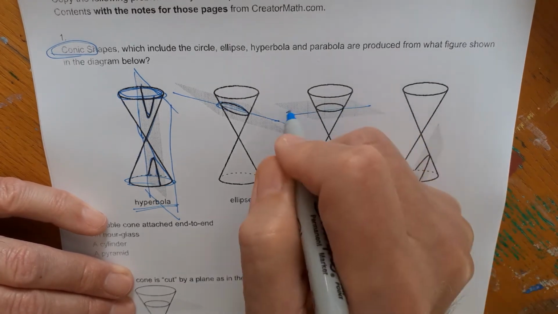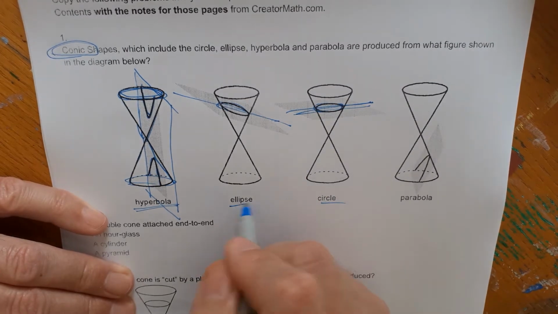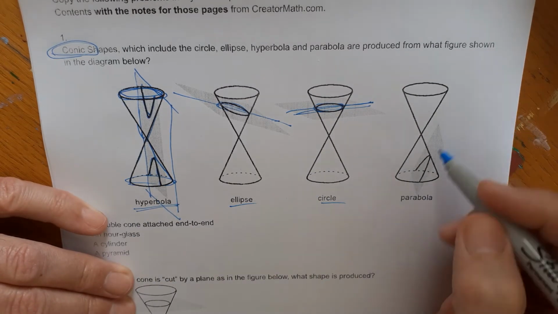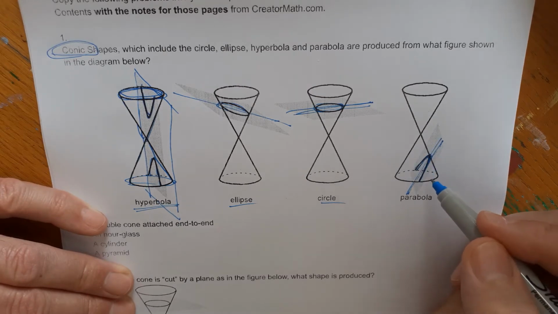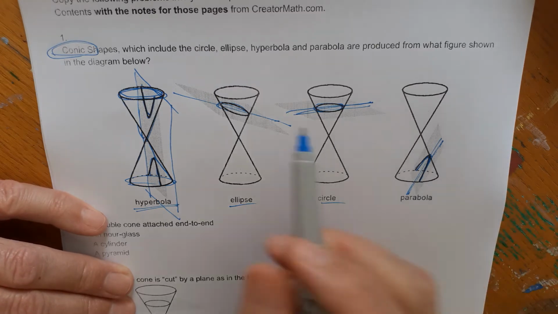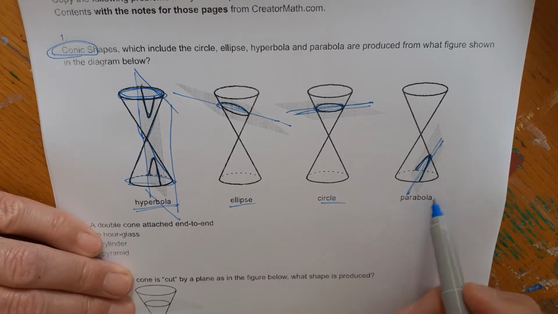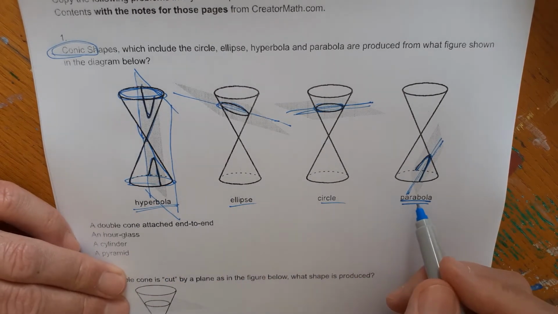If you cut flat through this cone, and we look at it from this side, we get a circle. So you've got different shapes here. If we cut just through one of the cones this way, a little bit like a hyperbola, but it's just a single unit, it's a parabola, right? So in geometry, we think this is fascinating because we get 1, 2, 3, 4 different types of shapes. We get a hyperbola, ellipse, circle, and parabola.